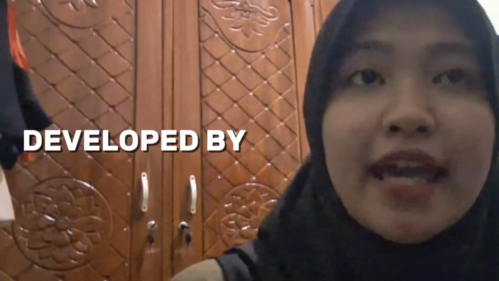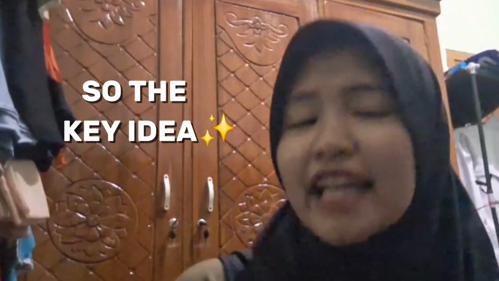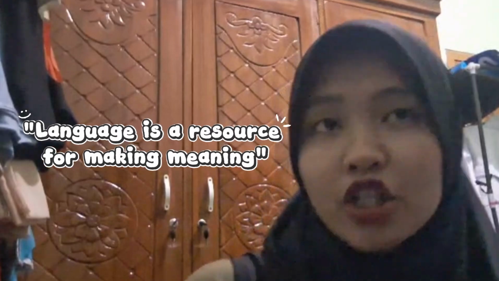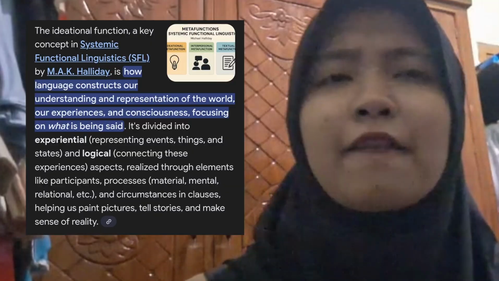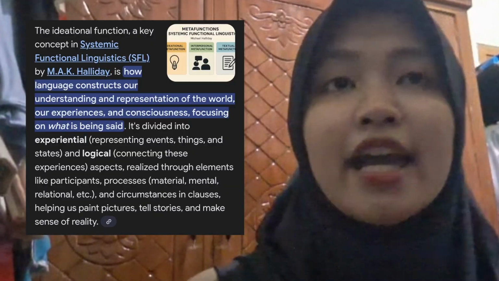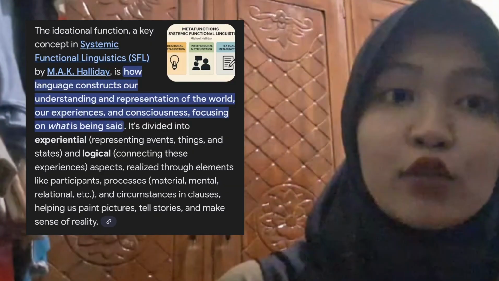So, systemic functional linguistics is a theory developed by M.A.K. Halliday. The key idea of SFL is that language is a resource for making meaning, not just a set of rules. According to Halliday, whenever we use language, we perform three functions at the same time. The first is the ideational function, which represents experiences, actions, events, or even ideas.